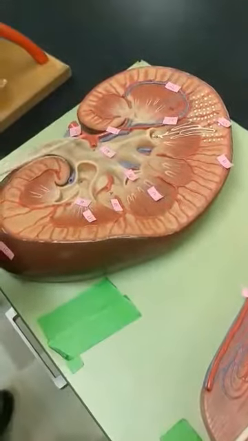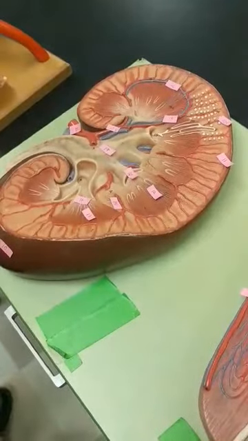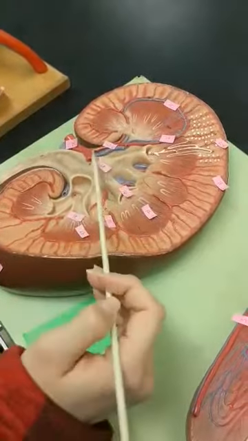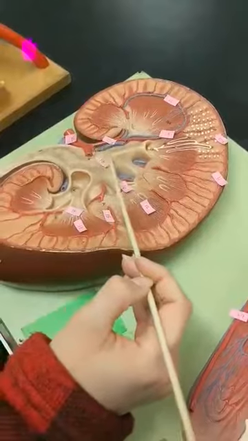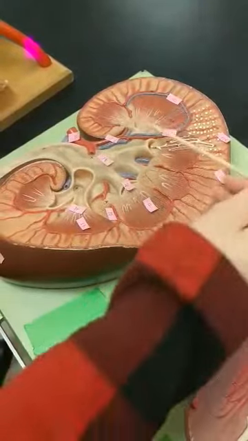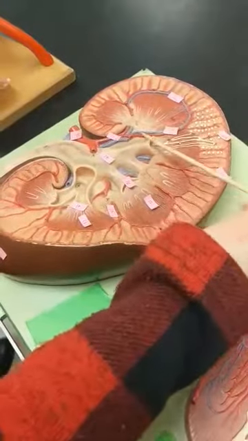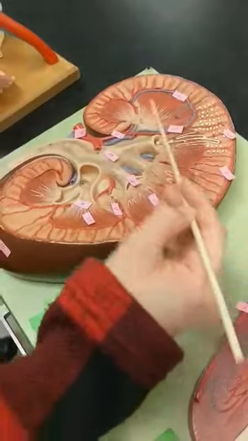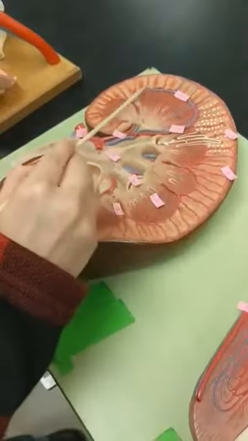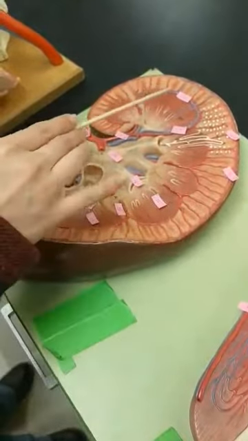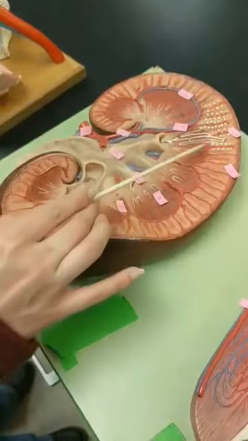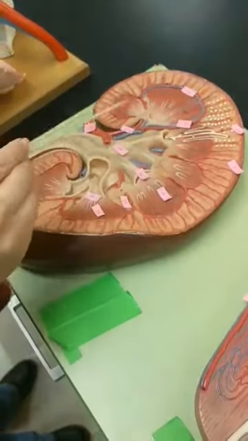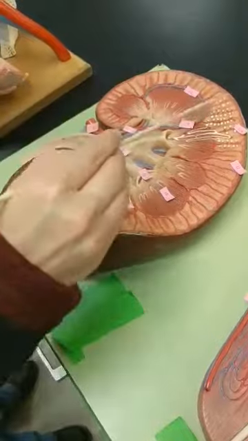Then you have your renal artery and vein coming along here. The first branch off of the renal artery and vein is your segmental artery and vein. And you go to the interlobar arteries and veins. They run between each of the lobes. Then your arcuate will separate your cortex and your medulla. And then the cortical radiate out through the cortex.